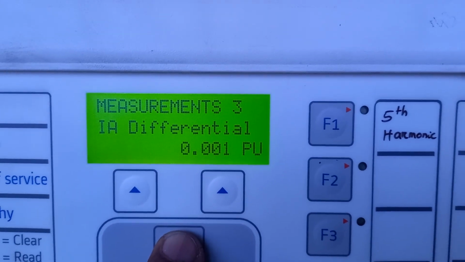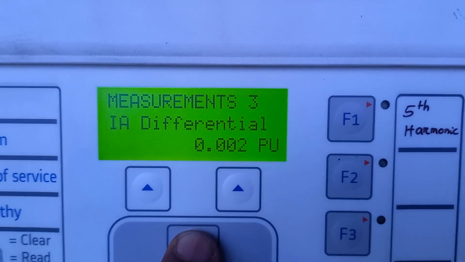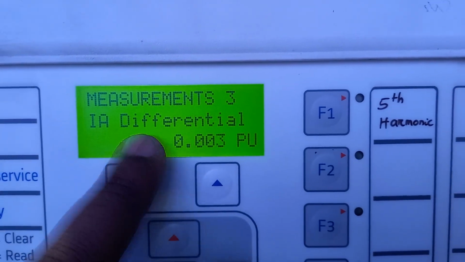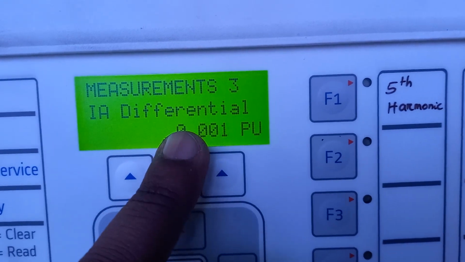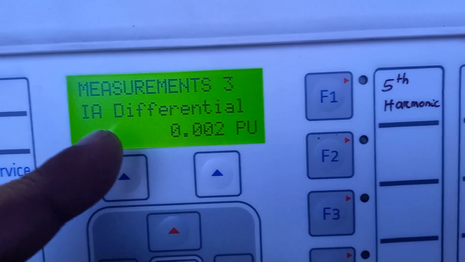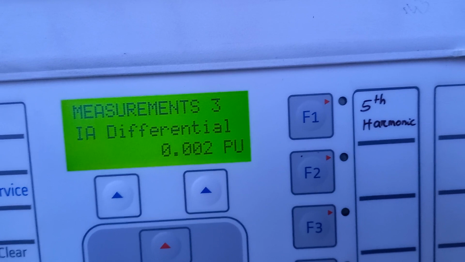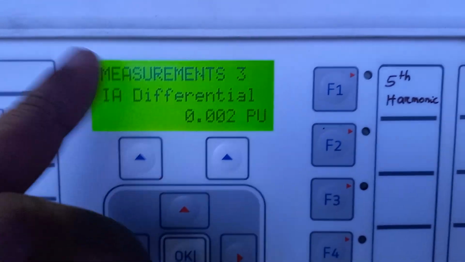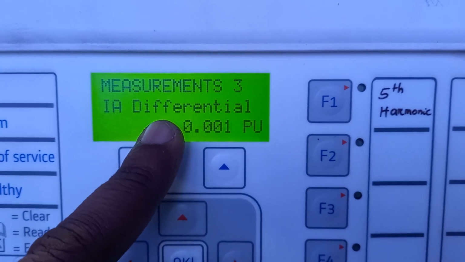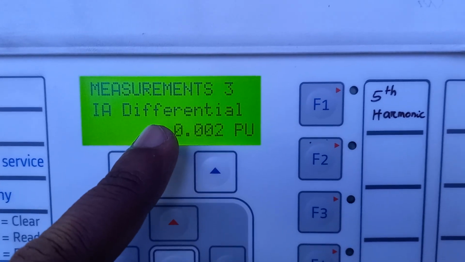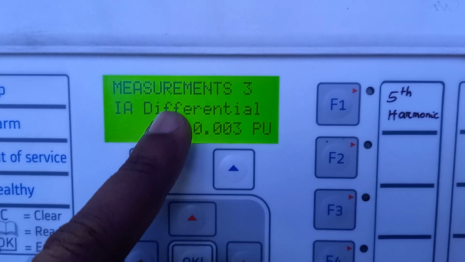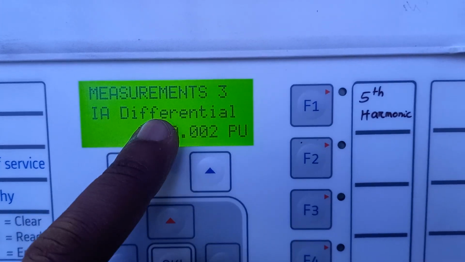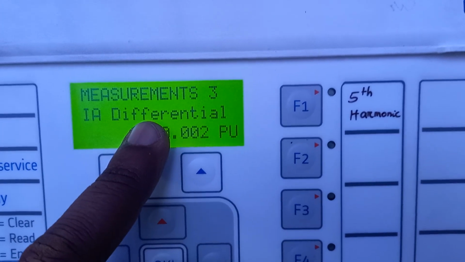If you invert the phase angle, then the relay will trip because both currents are added. Then the relay will go into the differential region and it will trip immediately. So this is the stable condition. For checking slope 1, we will make it unstable first. Then differential current will appear here and we will calculate the slope percentage.